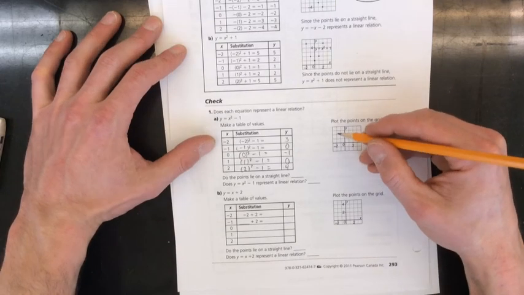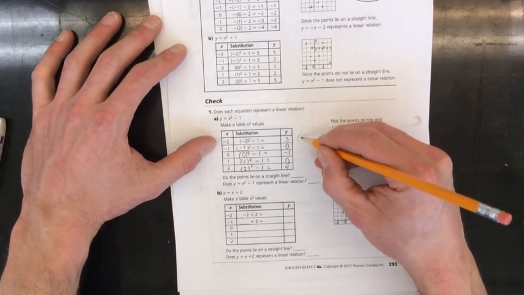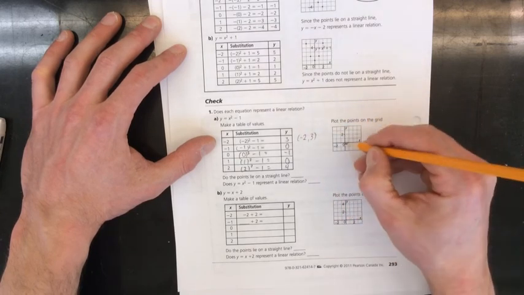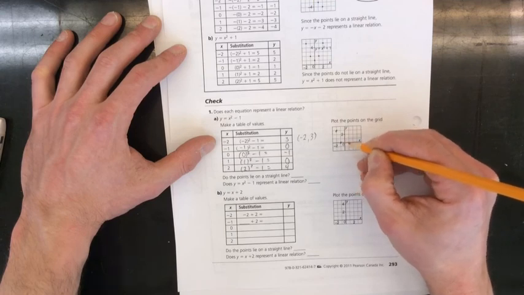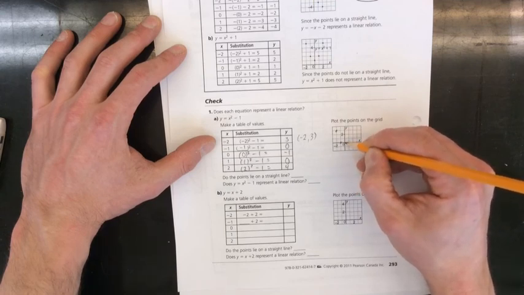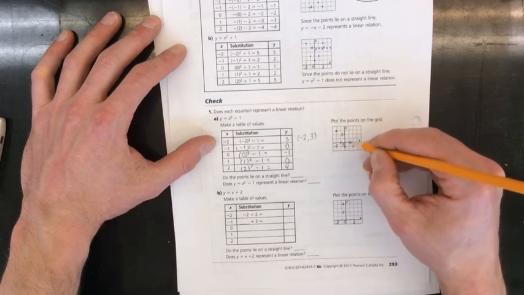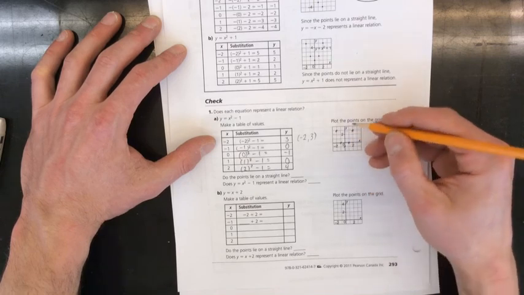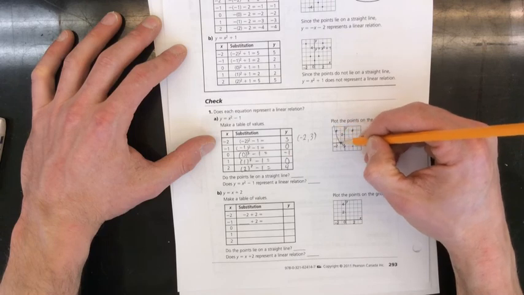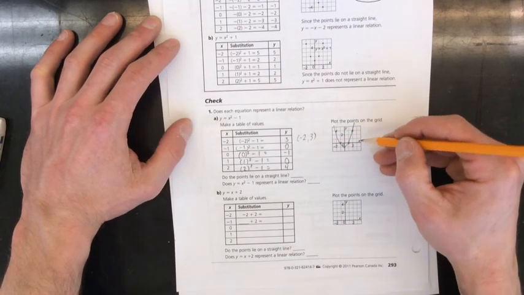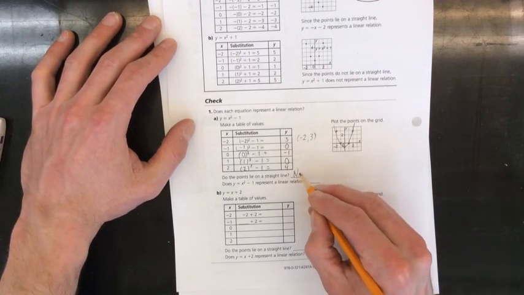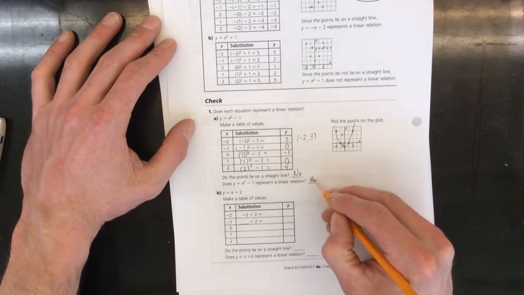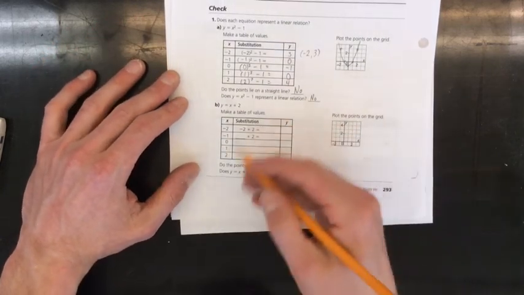So if I was to plot these points, I would use them as ordered pairs, like this pair would be negative 2 and 3. So we go negative 2 and 3 up, negative 1 and 0, 0 and negative 1, 1 and 0, and 2 and 3. Now I could put in any other value, so I will connect these with a curved line. And so this is a relation, and it's called a parabola, but is not a linear relation. Do the points lie on a straight line? No. Does this represent a linear relation? No. So go ahead and try this one.